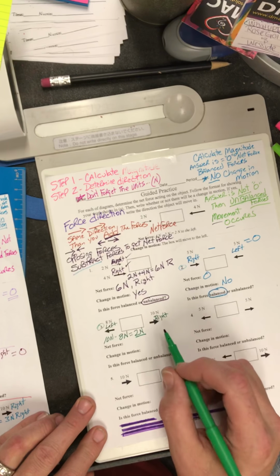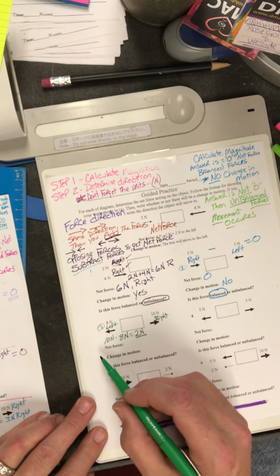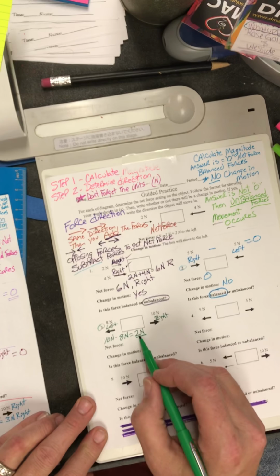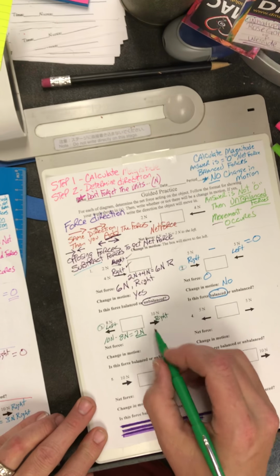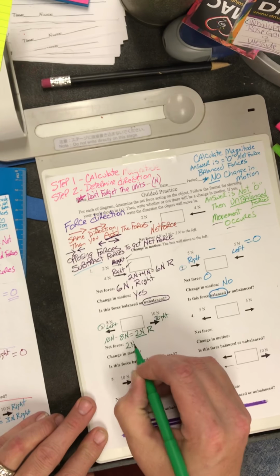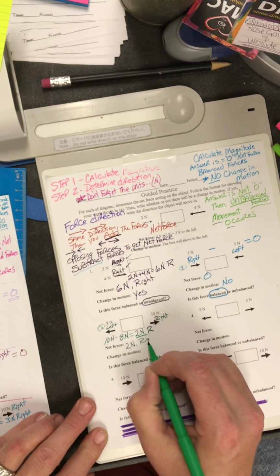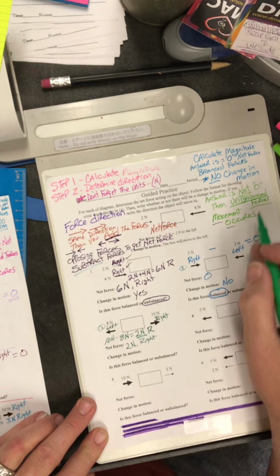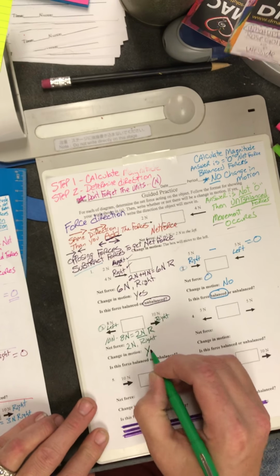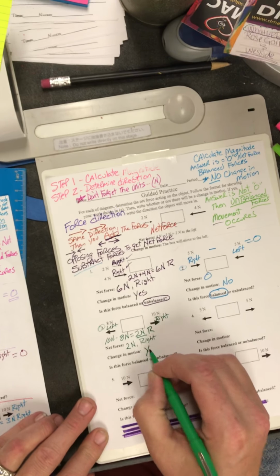And then I have to decide, is it going to the right or is it going to go to the left? Well, 10 is bigger than 8. And so the 2 newtons that are left over are over on this side, which is the right side. So my net force, 2 newtons to the right. Since there was something left over, it's not 0. So my change in motion, yes, I have a change in motion. Is it balanced or unbalanced? It's unbalanced because I have something left over. If I didn't have anything left over, it wouldn't be balanced.